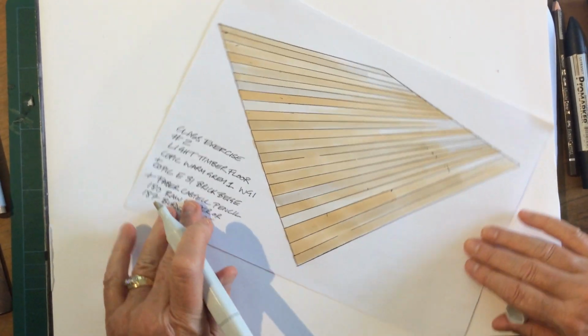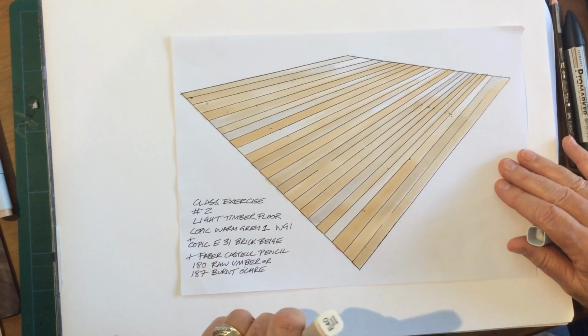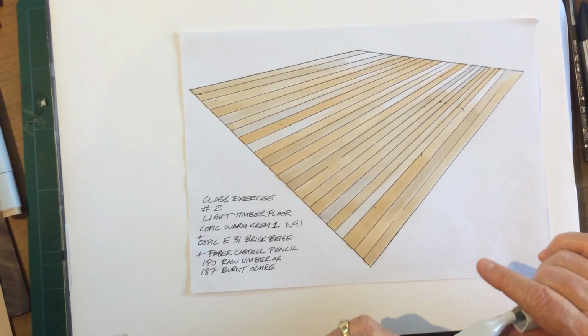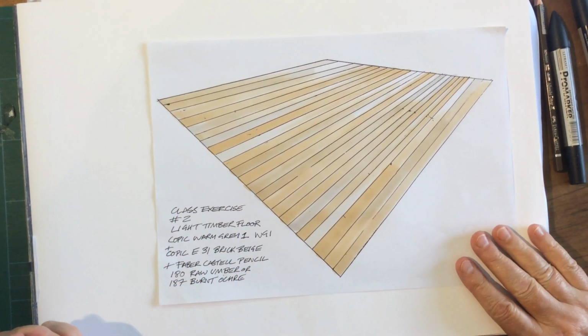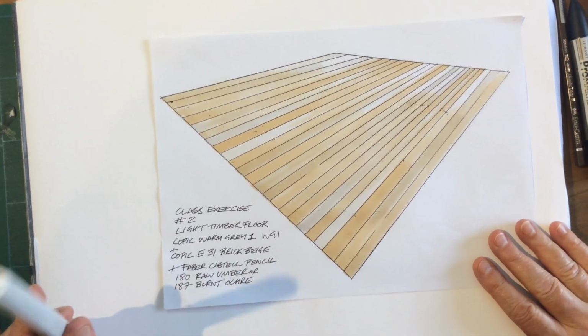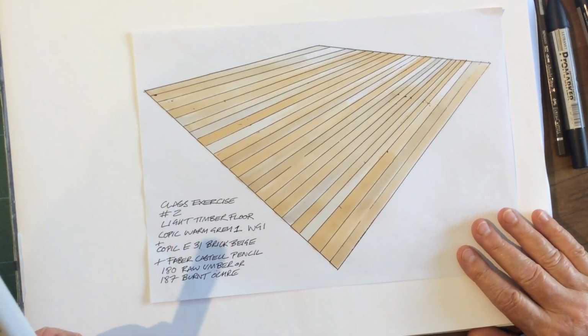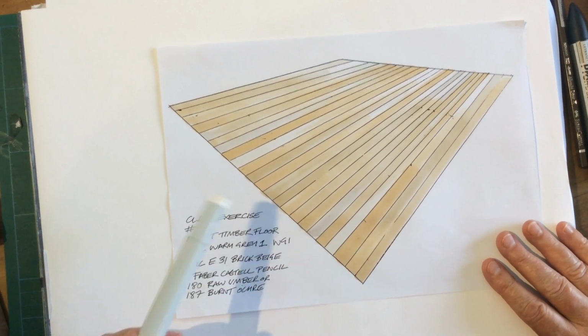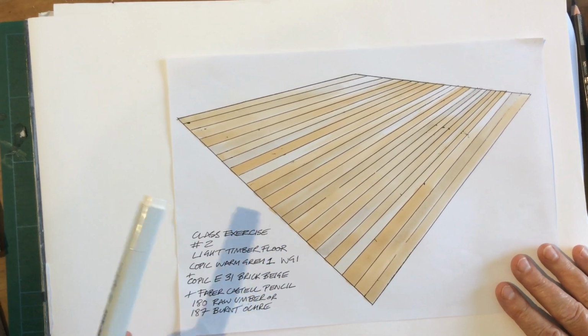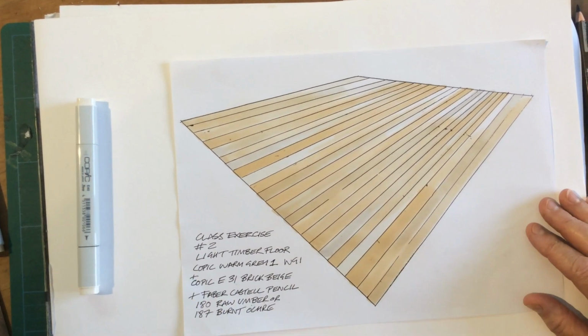Now, this is brick white. If I did have a warm grey one, that probably would give me a slightly darker effect. So that's enough for now.